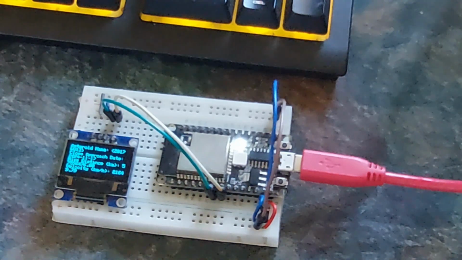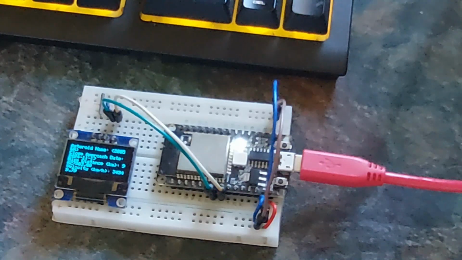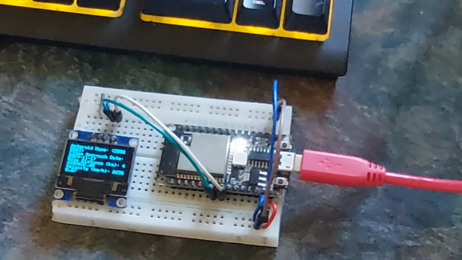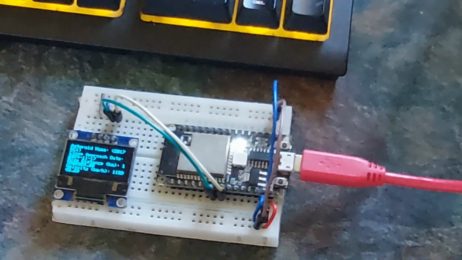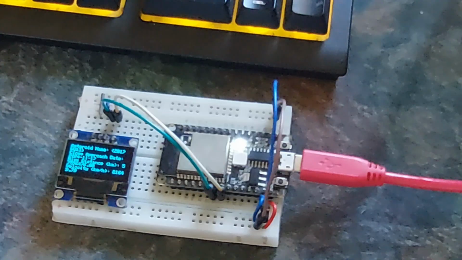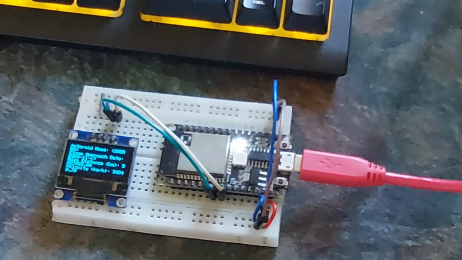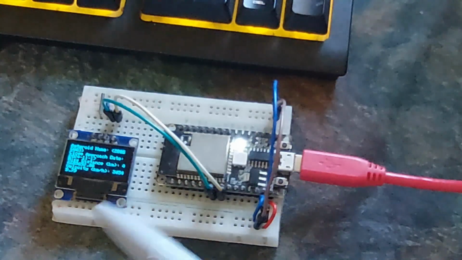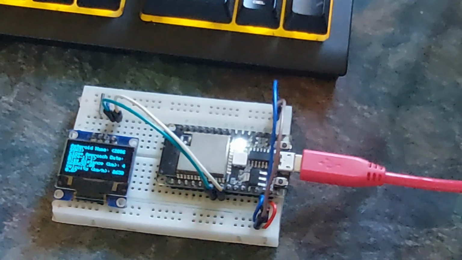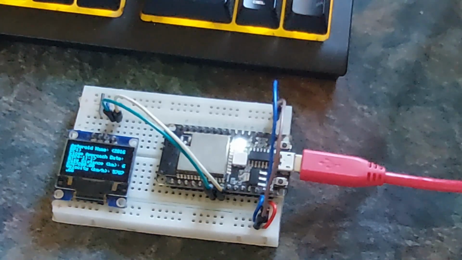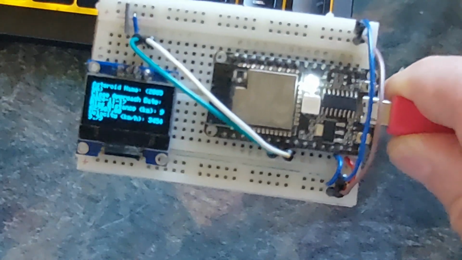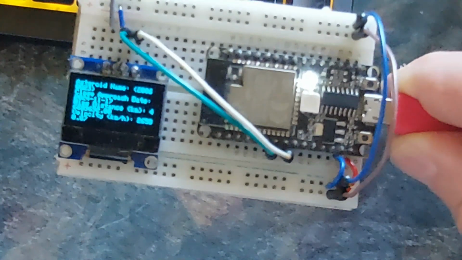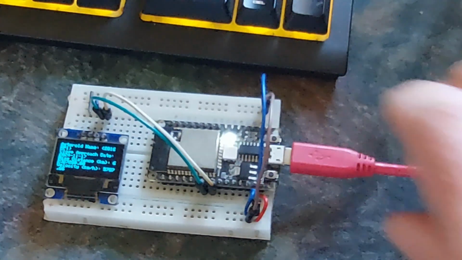Hi everybody, I'm back again with another project similar to the one that we had earlier on. In this case, I'm trying to put as much information as possible on this small screen. You can see that it's changing, and if you put it close, I don't know if you can really see it. Okay, this might not be a good idea, but let me explain how it works.